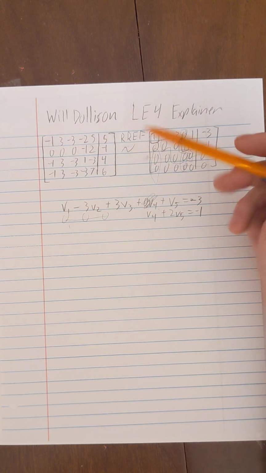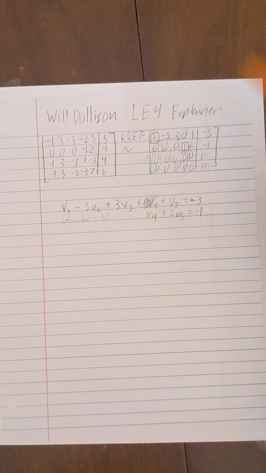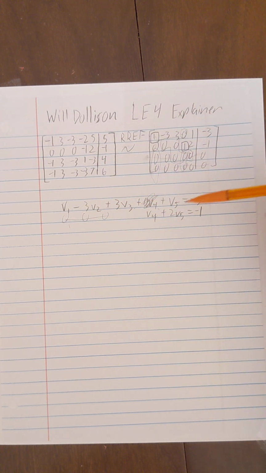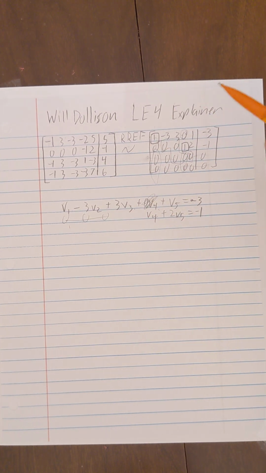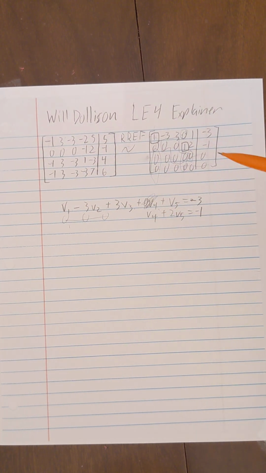The ones that we can solve for are the pivots, so v1 and v4. All the other ones are what we call free variables, and these can be anything we want. They're independent of anything. v1 and v4 in this instance, because they are the pivots, are dependent on the free variables.